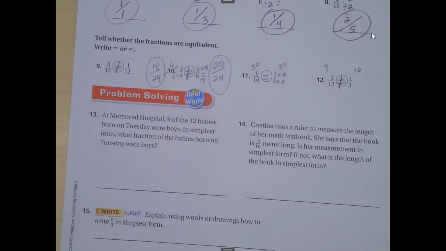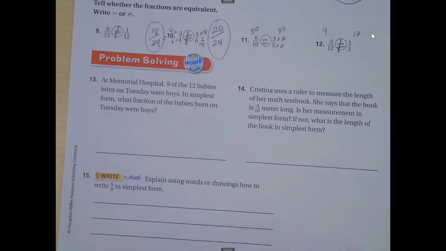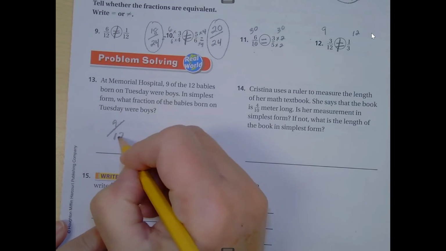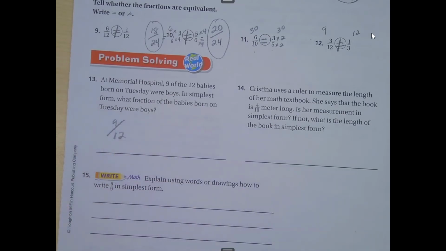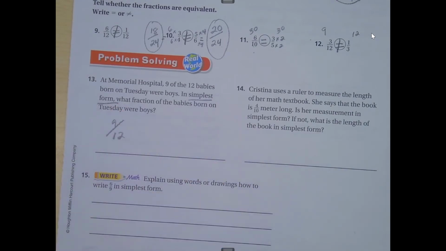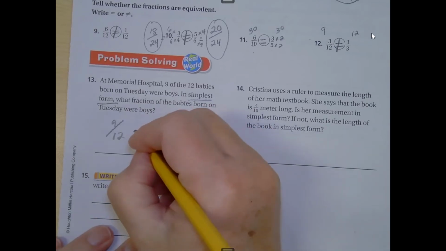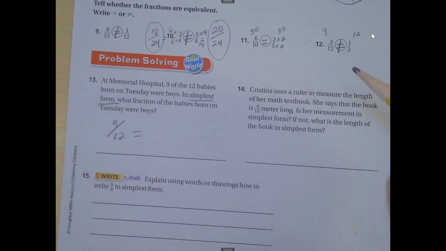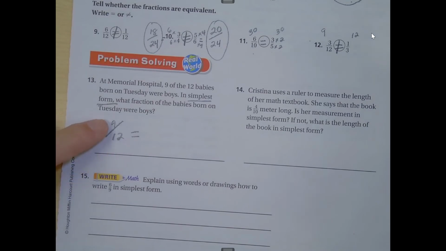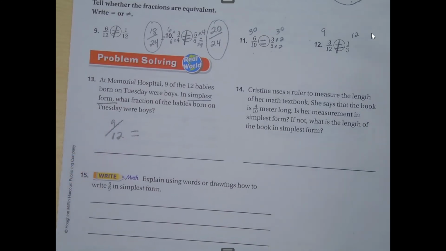Okay, let's go to our story problems here. At Memorial Hospital, 9 of the 12 babies born on Tuesday were boys. In simplest form, what fraction of the babies born on Tuesday were boys? All right, so we got to think to ourselves, what can we divide 9 and 12 by? Well, I could take 12 divided by 2, but can I do 9 divided by 2 and get a whole number? I cannot. Let's try 3.